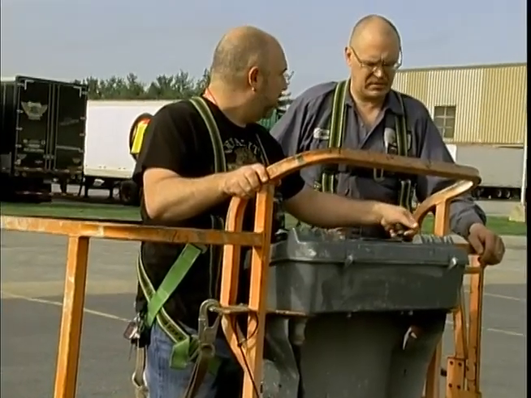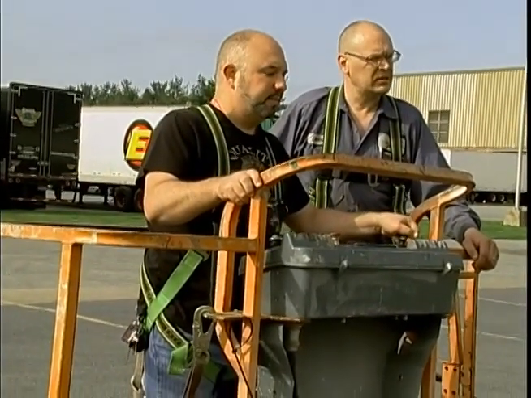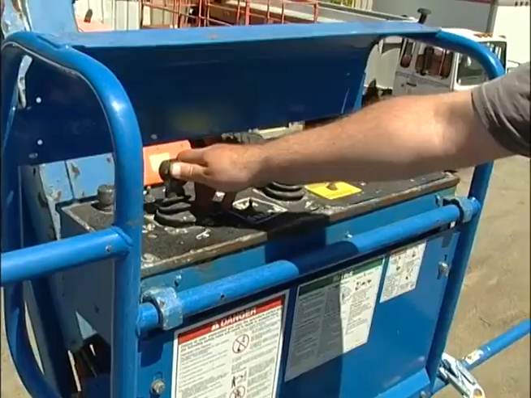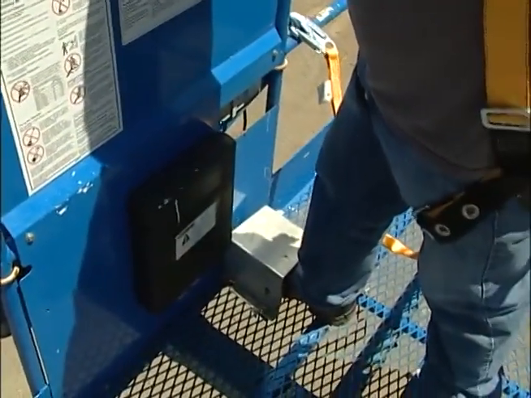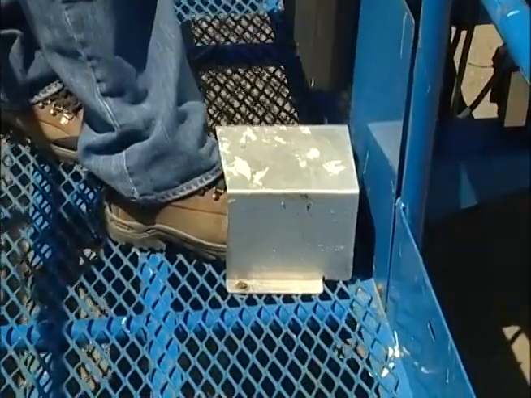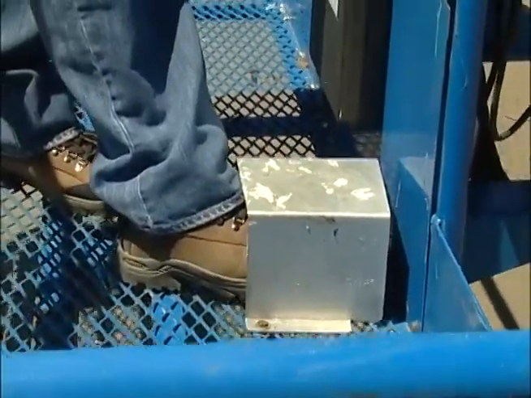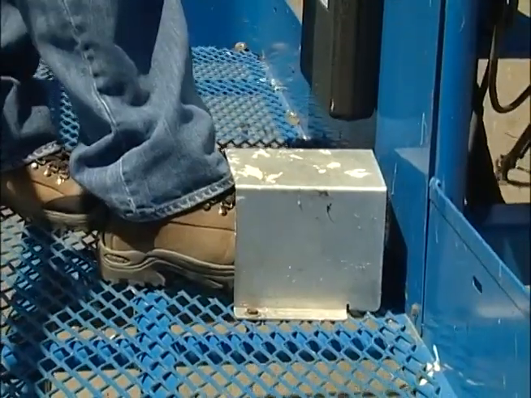Test the controls to make sure the lift operates smoothly and will maneuver correctly. Some aerial lifts may have safety features built in, such as a dead man switch that halts the machine if the operator is injured or incapacitated. Make sure these are functioning as well.